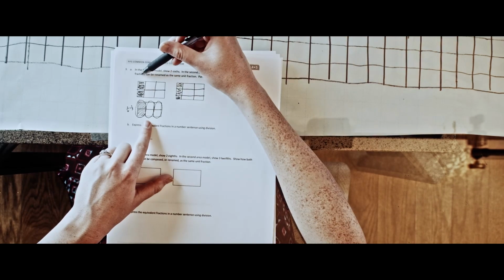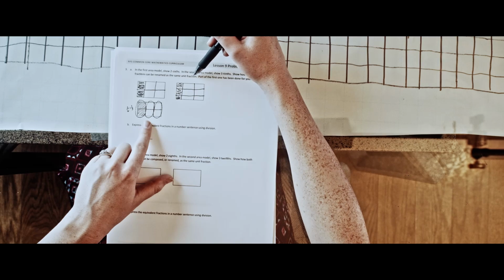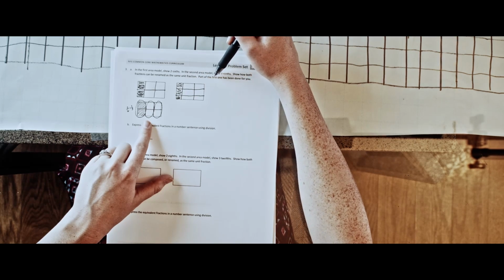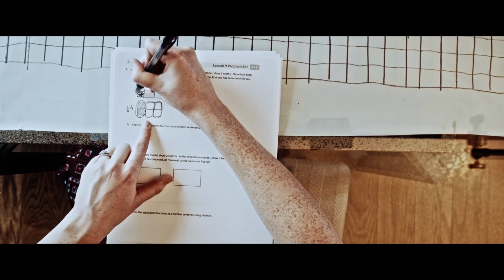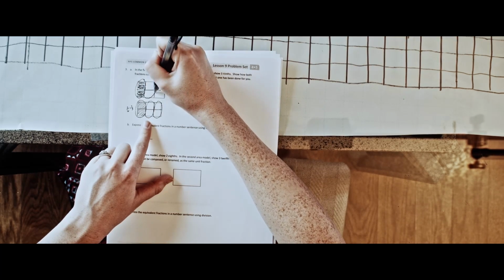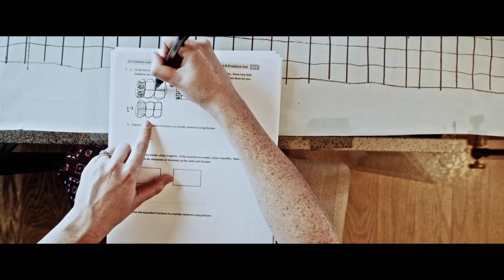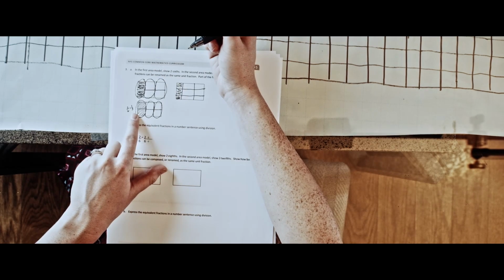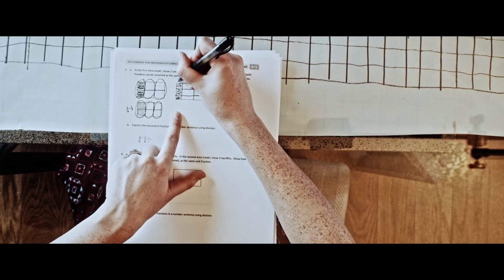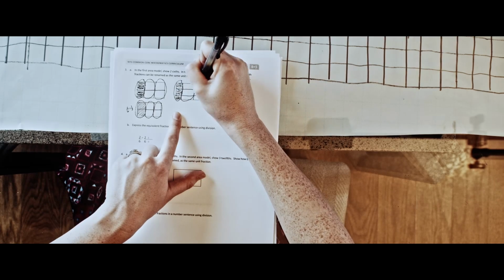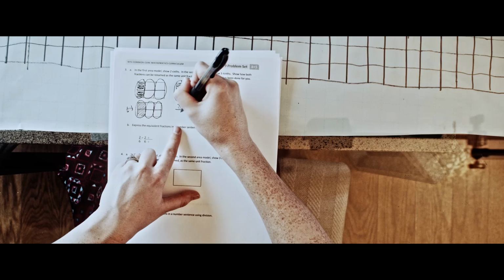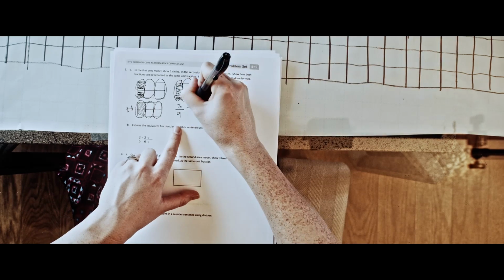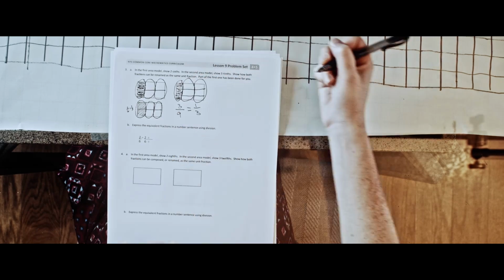Show how both fractions can be renamed as the same unit fraction. Part of the first one has been done for you. So again, they kind of did the first one here. So I circle groups, equal groups. So that shows me that 2/6 is equal to 1/3. And I can do the same thing here, circling equal groups of 3. This shows me that 3/9 is also equal to 1/3.